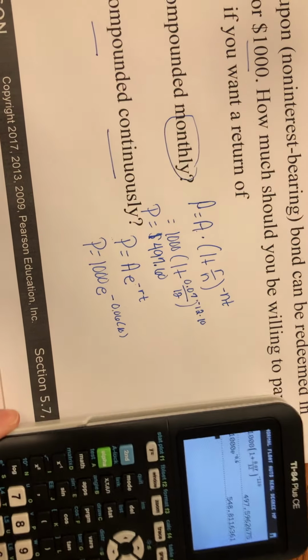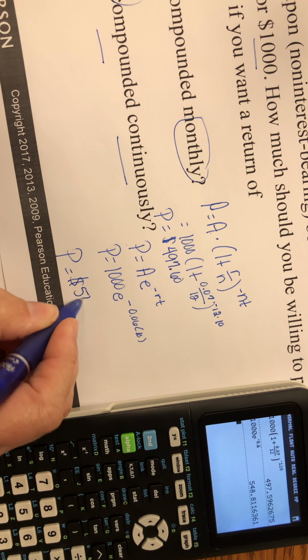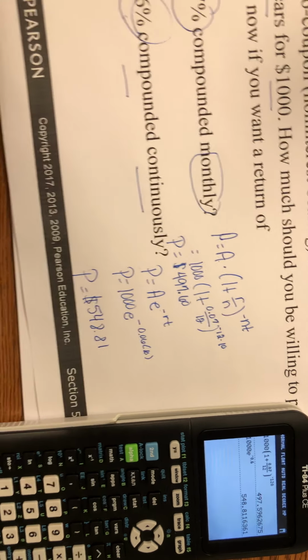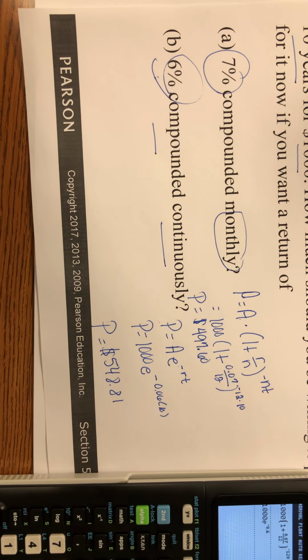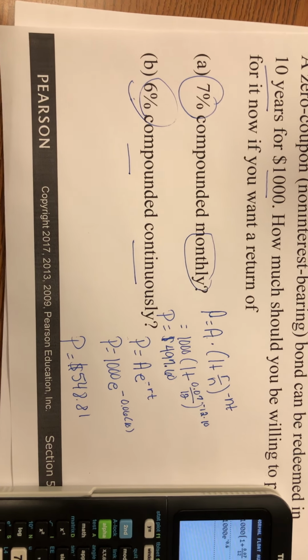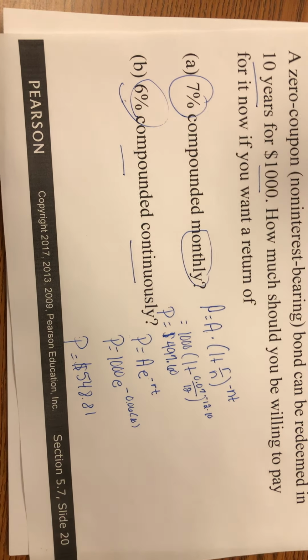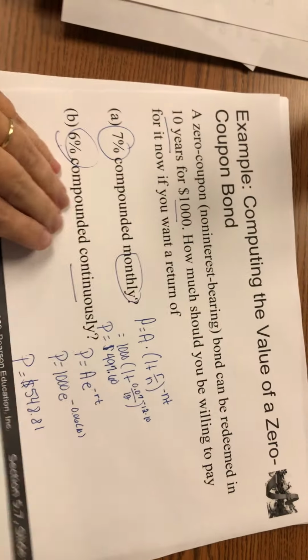And so that's going to give you $548.81. So when you're using this formula, you know what your balance is going to be in the future. You're looking for what you need to invest right now. Okay? All right, and that's the last formula that we have, but we do need to look at how to double and triple our investments.